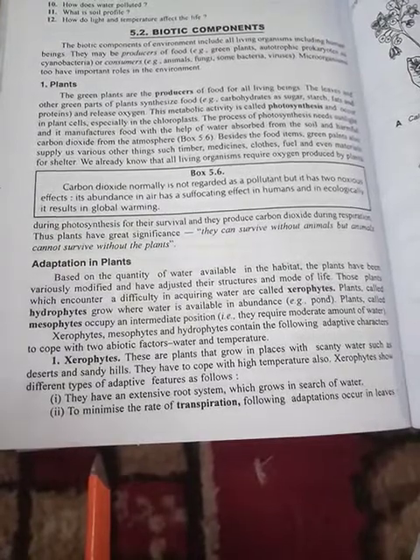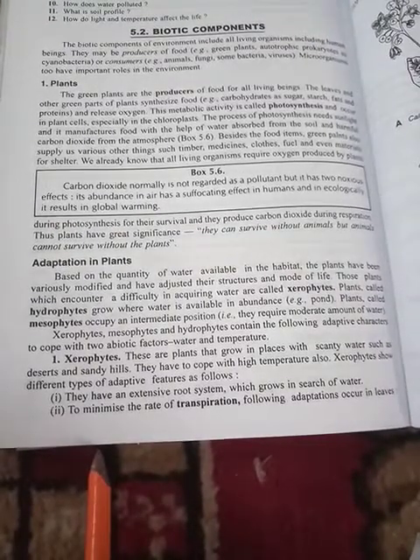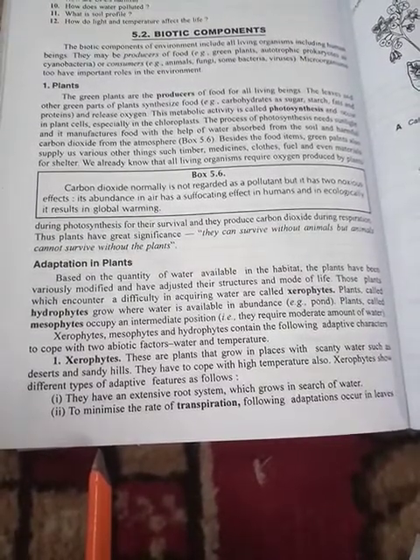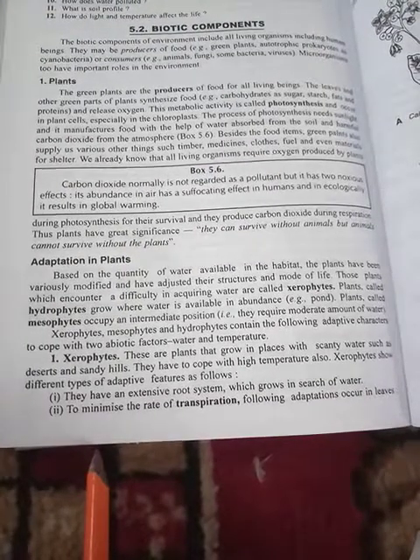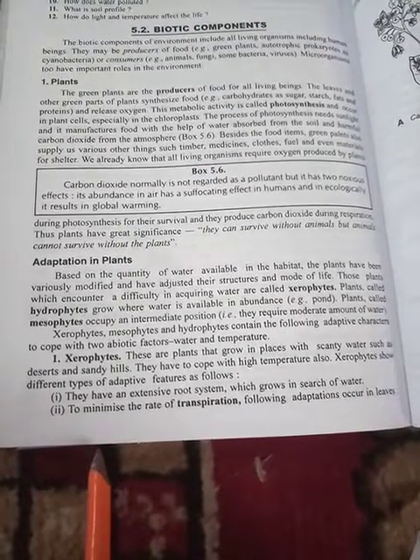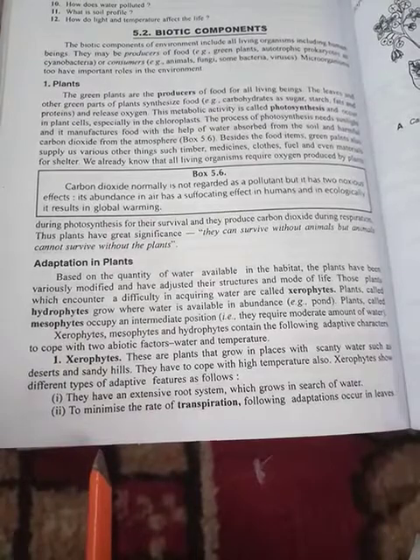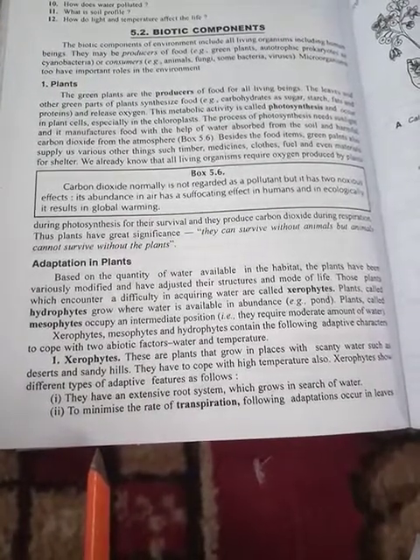Based on the quality of water available in the habitat, the plants have been modified, they have been adjusted to their structures.